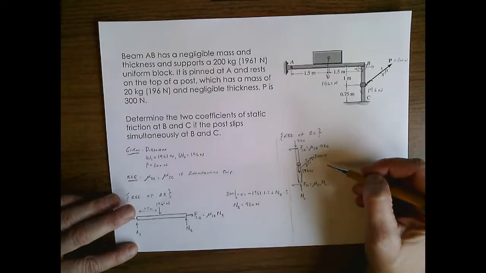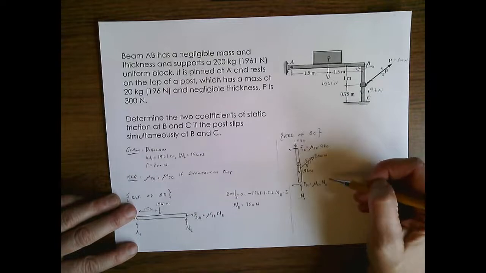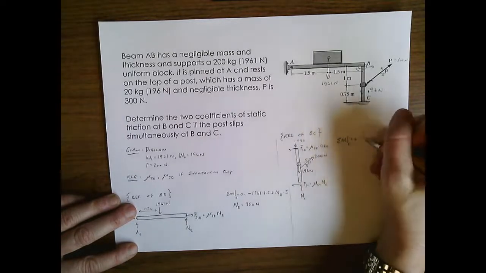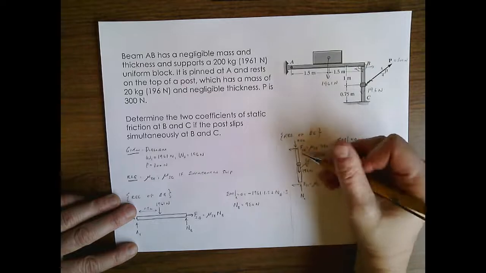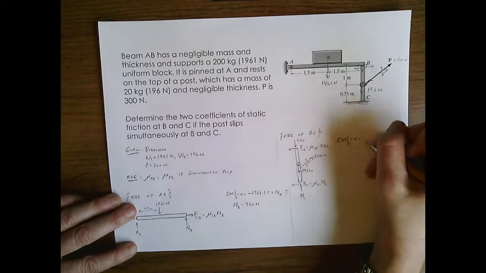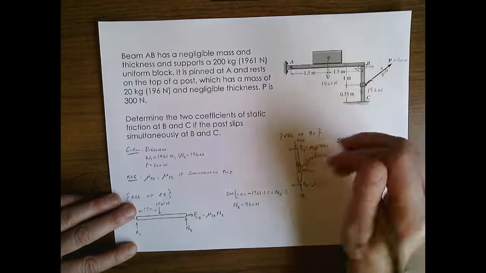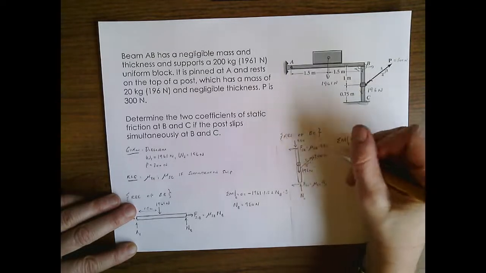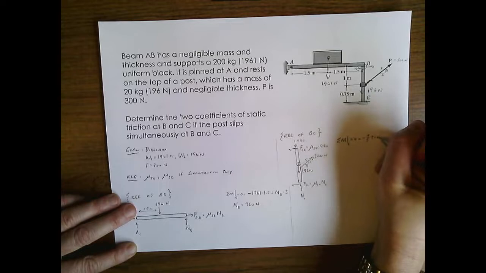Let me go ahead and do a sum of the moments about C equal to 0. That'll allow me to solve for this mu SB. So I get negative 4/5 times 300 times 0.75.